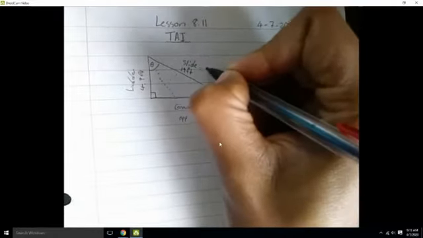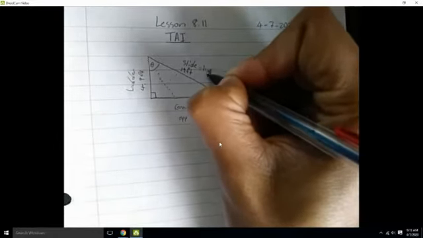Across from the 90-degree angle is the hypotenuse. And that would leave the ladder to be the adjacent. So in figuring out this angle theta, we have adjacent and we have hypotenuse.